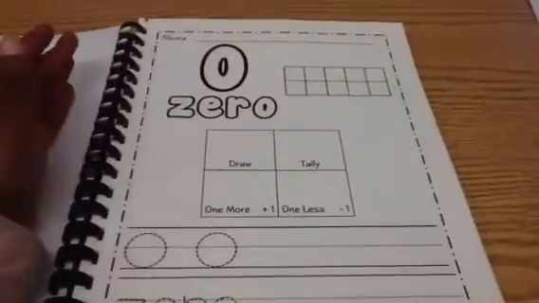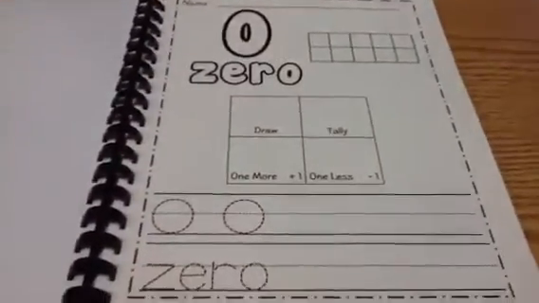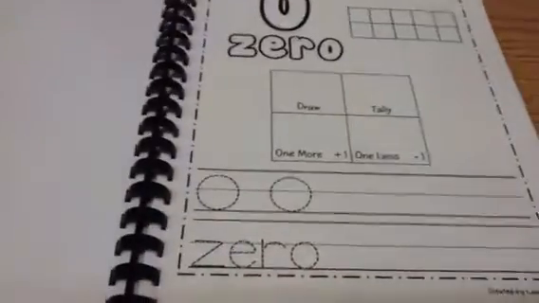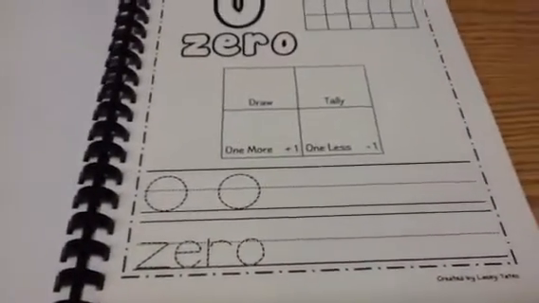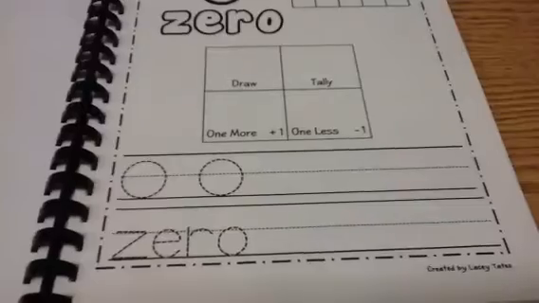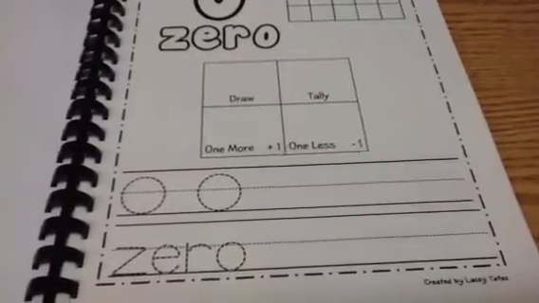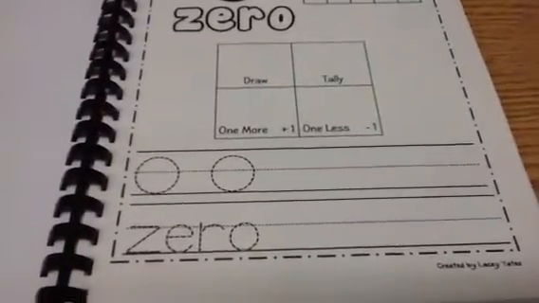So right here we have the number 0. You draw the number 0, you put the tally marks. Obviously, there would be no tally marks there. You put what's 1 more than 0 and 1 less. Now, for pre-kindergarten students, obviously, you wouldn't do the 1 less. That might be too difficult, but you never know. You may have a student who's ready for that. They draw the zeros and they write the word 0.